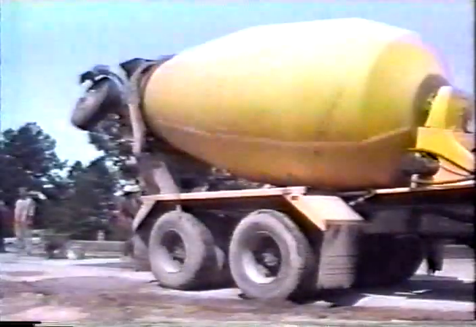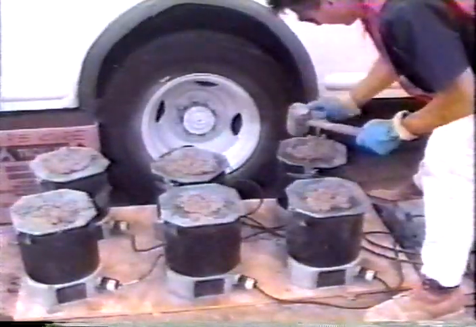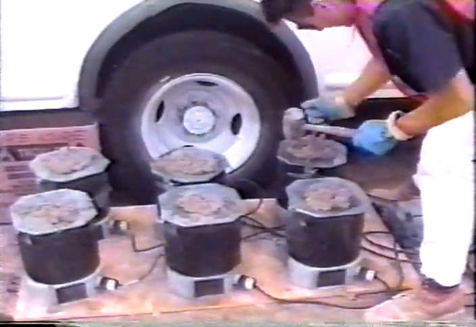Then, when the concrete is delivered to the site, the cylinders are cast following the standard AASHTO procedures.